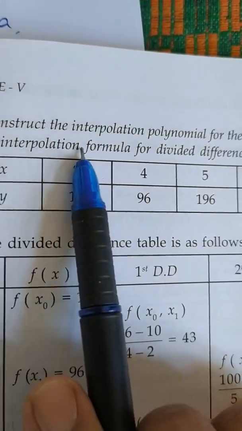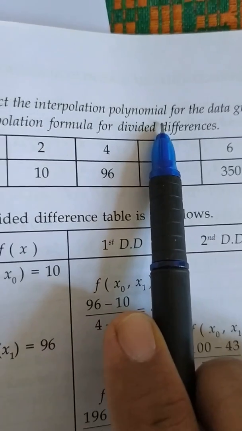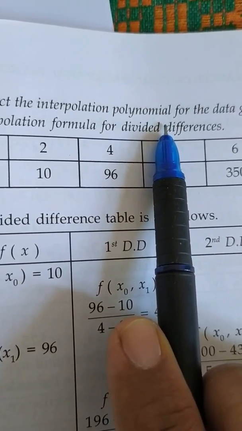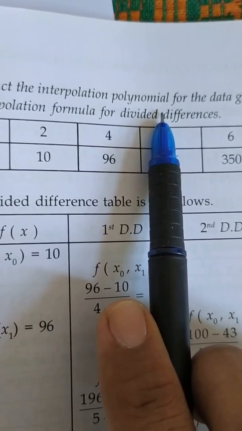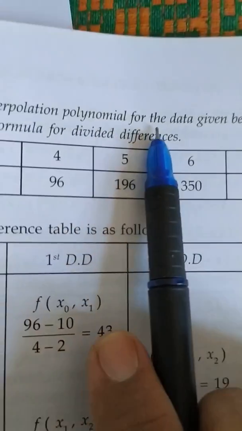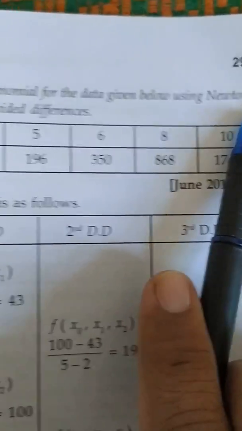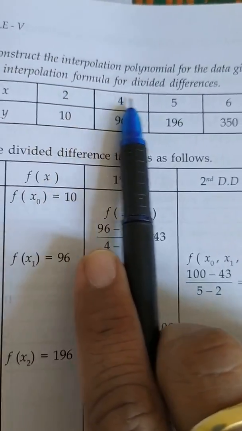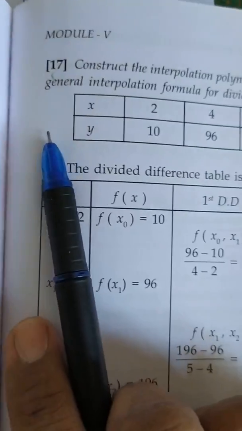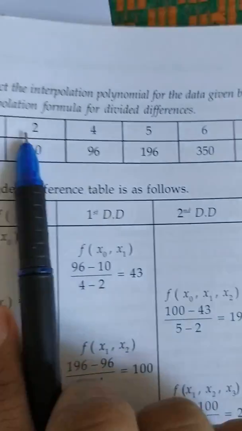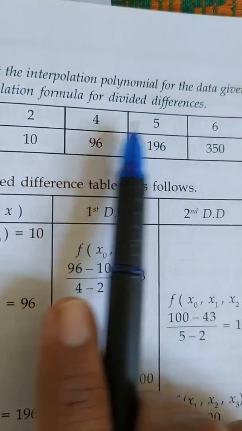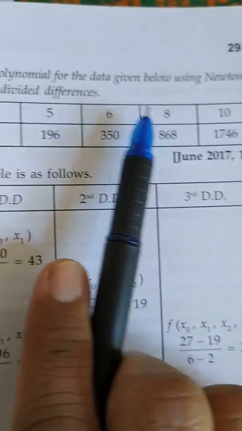Next problem is with respect to constructing the interpolation polynomial. That means you have to find the f of x polynomial, same as equal intervals. You have to find f of x in terms of x first, for the given data using Newton divided difference formula. X values 2, 4, 5, 6, 8, 10. 2, 4, difference is 2; 4, 5, difference is 1; 5, 6, 1; 2 here, unequal.